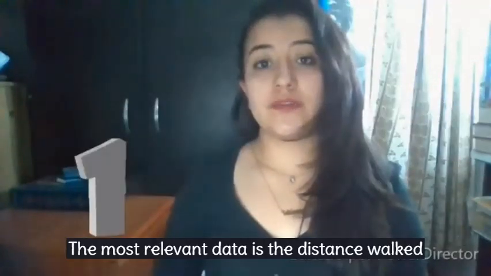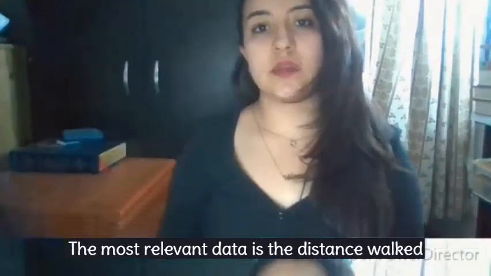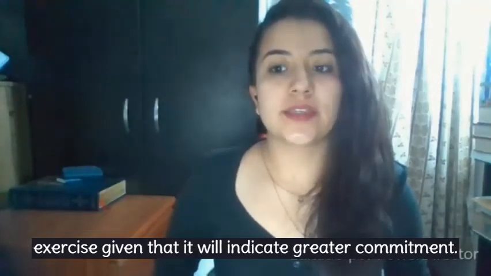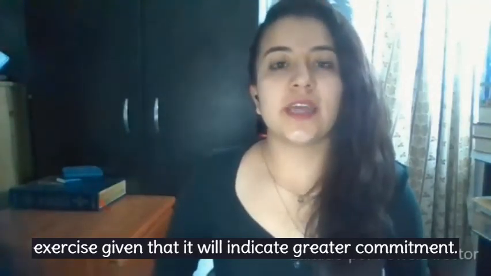The most relevant data is the distance walked. A drop in oxygen saturation of 4% from the basal level with the exercise will indicate greater severity.